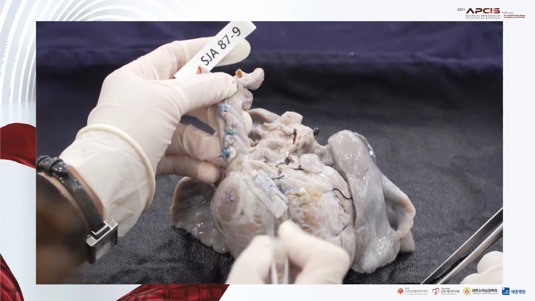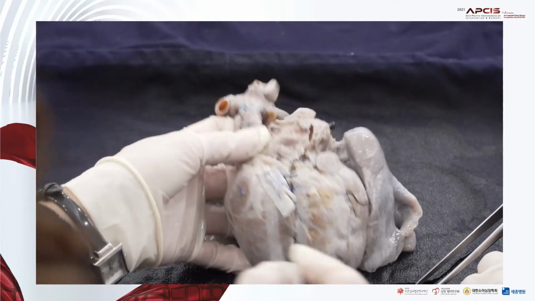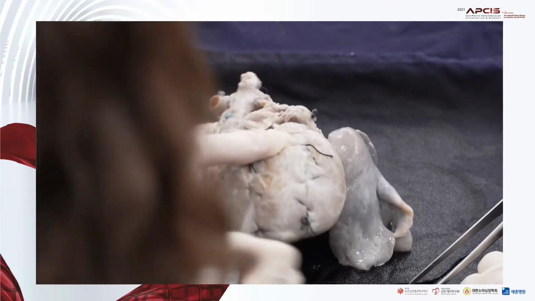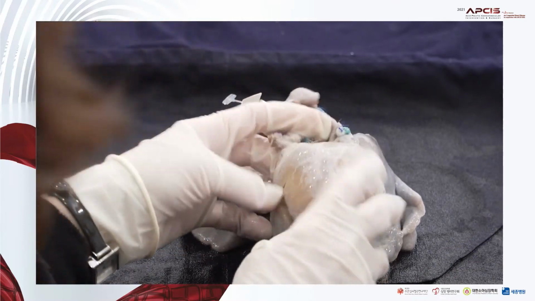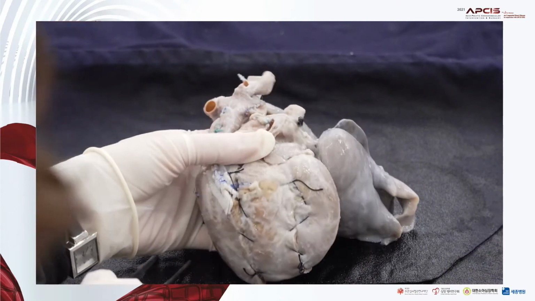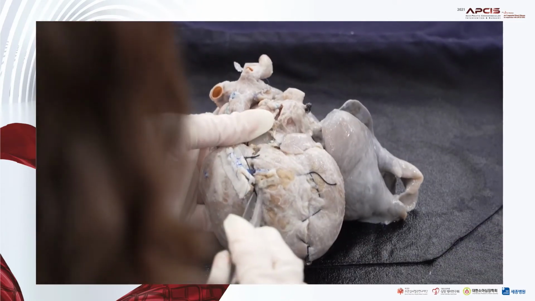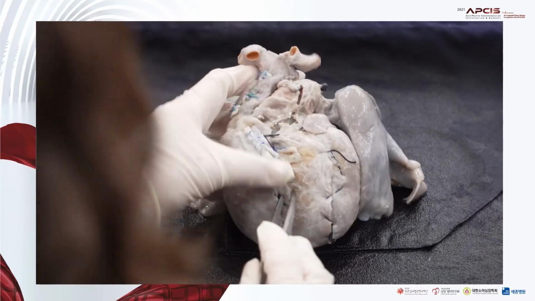The position is like a TGA situation. We cannot open it; it's closed, so we cannot see inside.